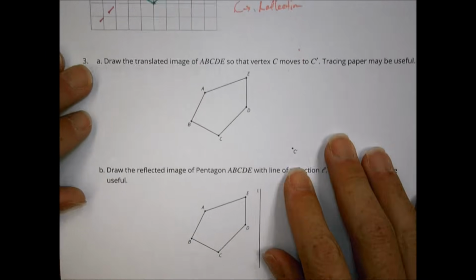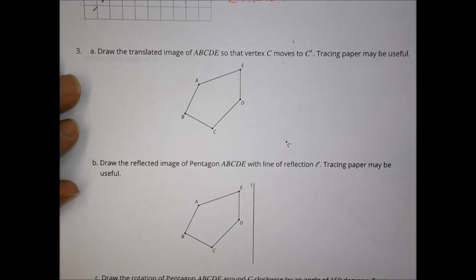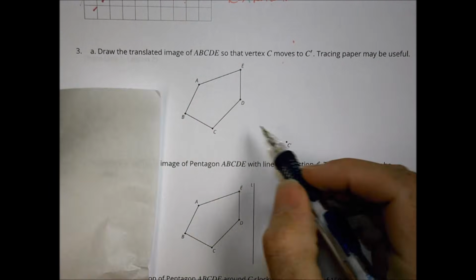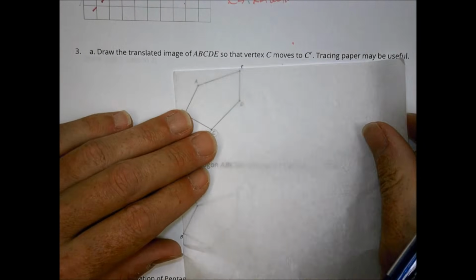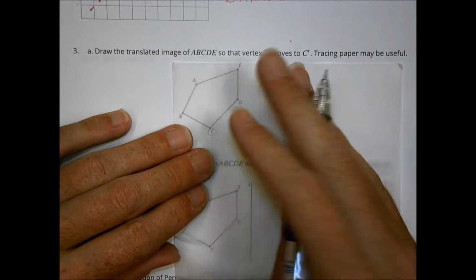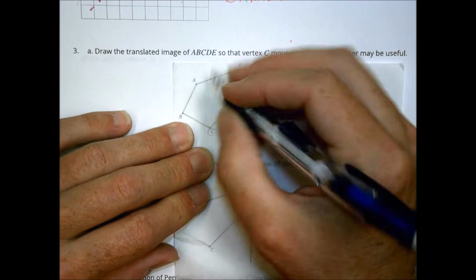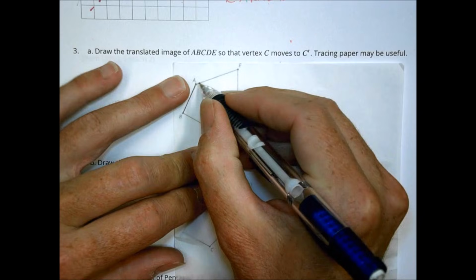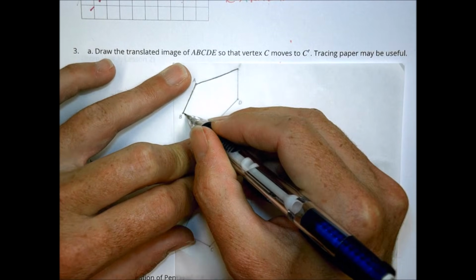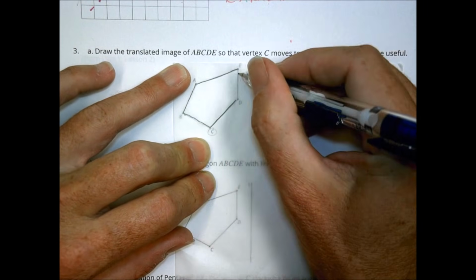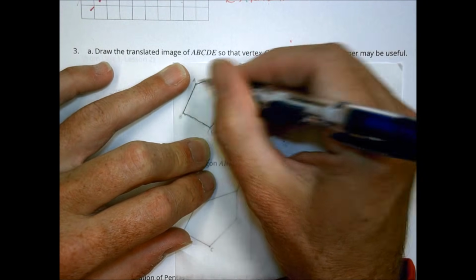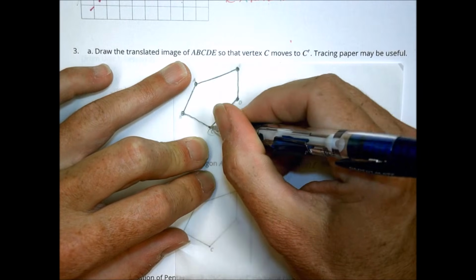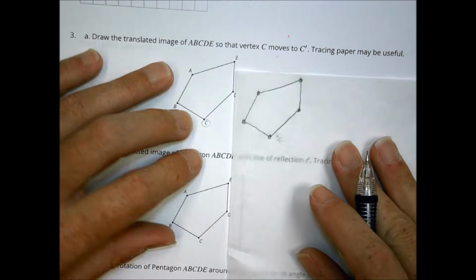For number 3, it says to draw a translated image of ABCDE so that vertex C moves to C prime. We want this one to move over there. So to do that, we take our tracing paper. We're going to make a copy of the original. There we are, here, and here, and here, and here, and here. And maybe I put my points there a little darker just so I know where my points are going to be at. And then we're going to slide this whole thing over to here.